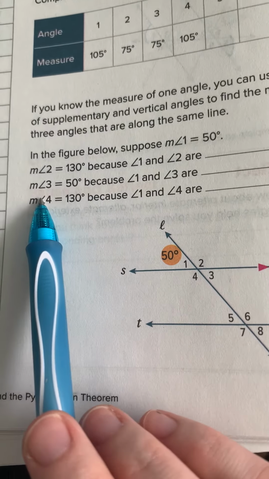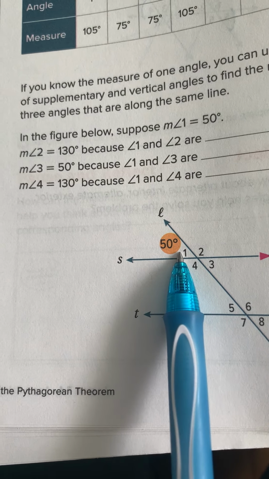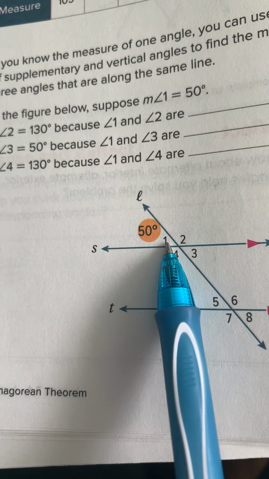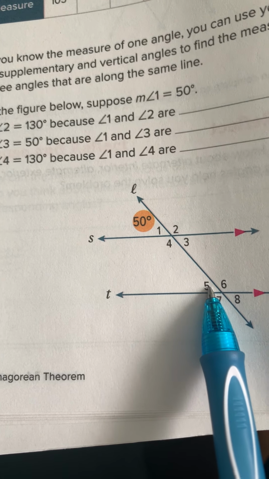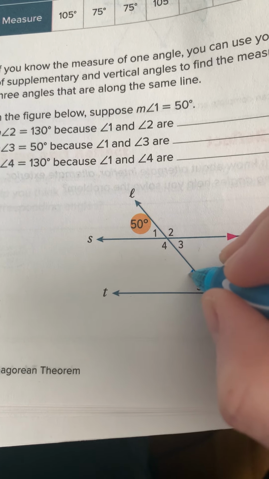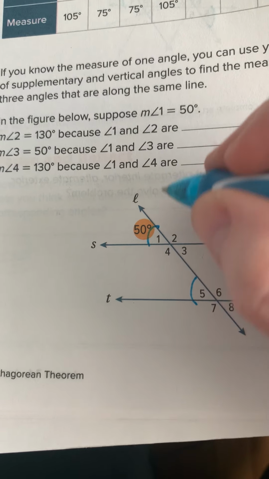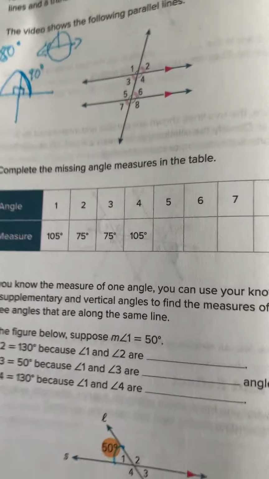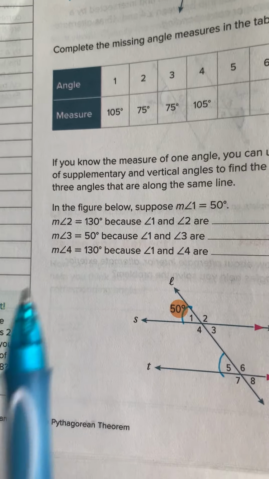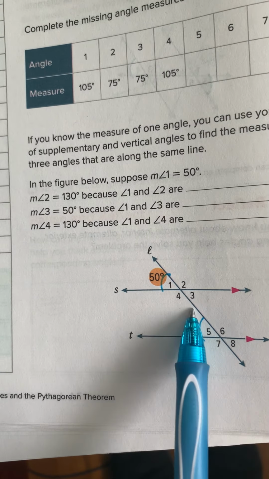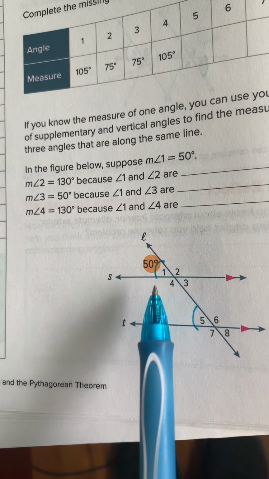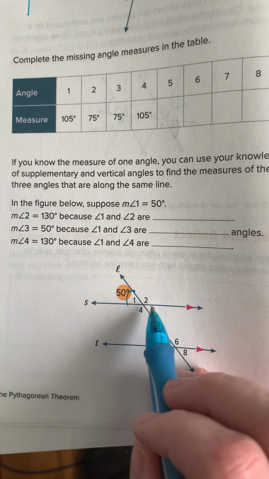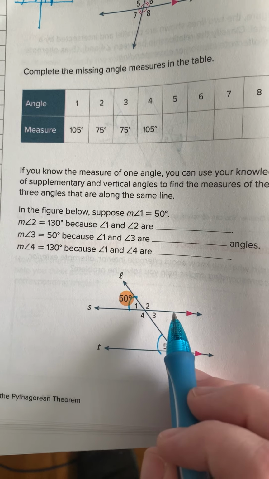So over here, it tells you the measure of angle 1 is how many degrees? 50. So all the corresponding ones, so 5 is also going to be 50 degrees because this matches here. Okay, so measure 1 is 50 degrees. Over here, angle 2, what would angle 2 be? Because 1 and 2 are, what would they be? They're both on the exterior.